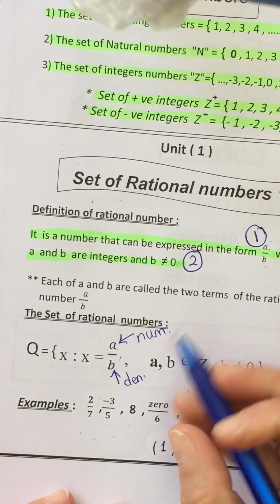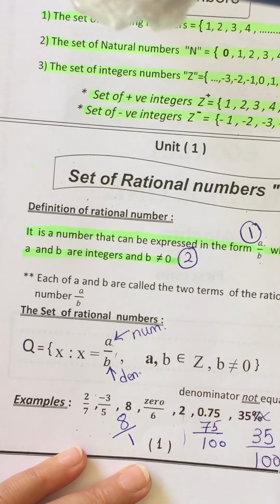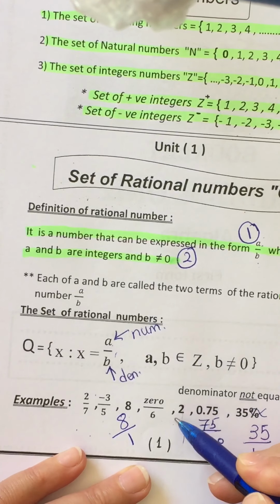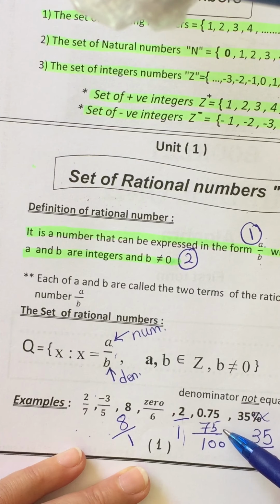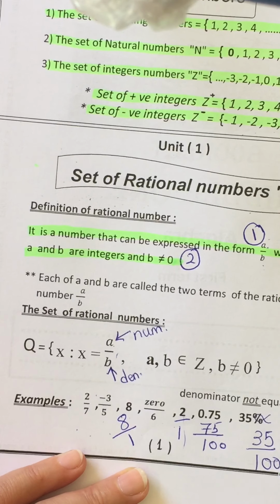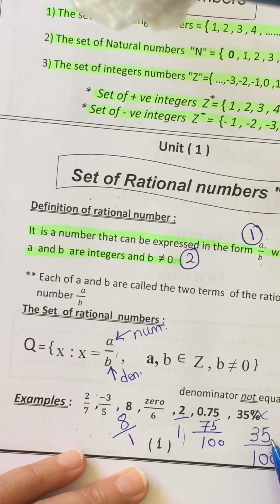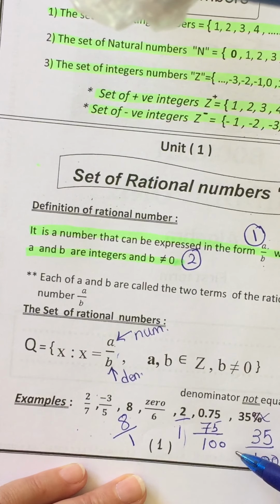8, which means 8 over 1. 0 over 6, fine, which means equal 0. 2, which means 2 over 1. 0.75, if we change it from a decimal into a fraction, both of them are the same, so it will be 75 over 100. 35%, what did we take in Junior 6? We said when we want to get rid of the percentage, we write it as 35 over 100. So all of these examples are rational numbers.